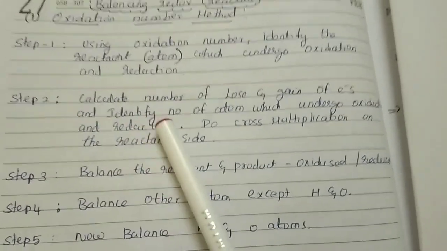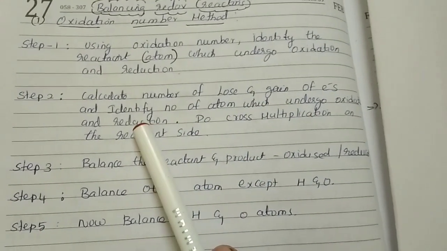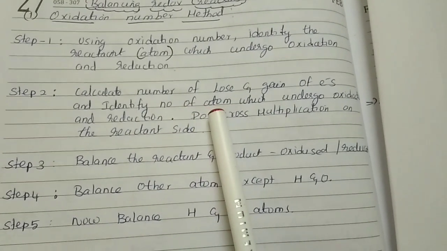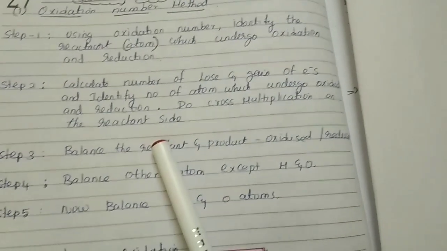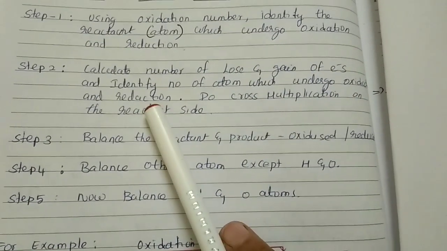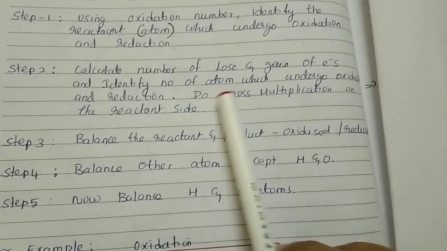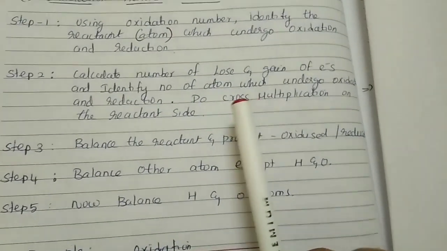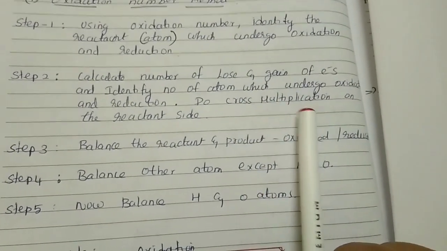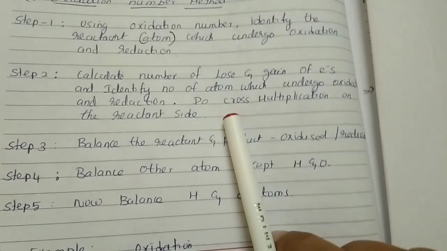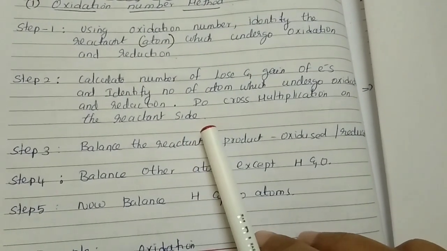Step 2. Calculate the number of loss and gain of electrons and identify the number of atoms which undergo oxidation and reduction. In step 2, we have to calculate the number of electrons lost and gained and also the number of atoms which undergo oxidation and reduction. Do cross multiplication on the reactant side.